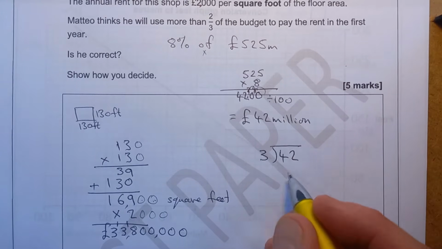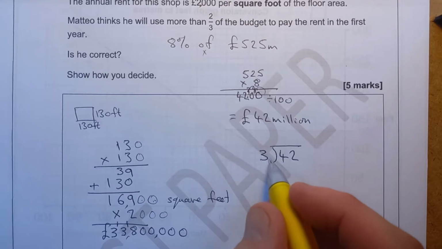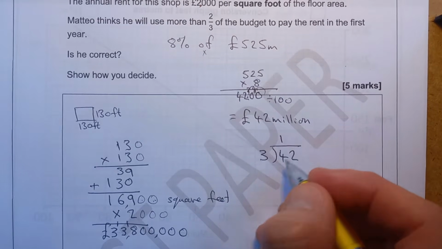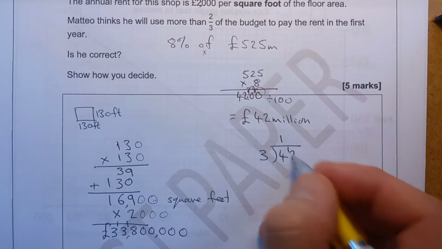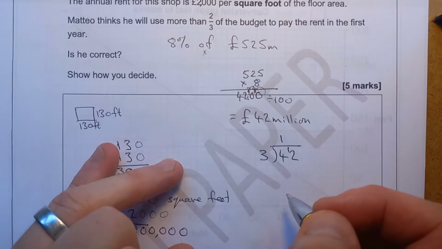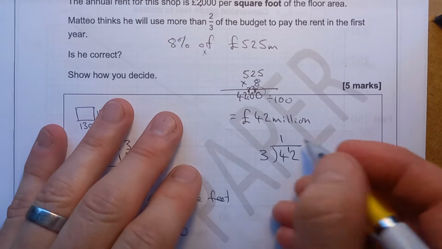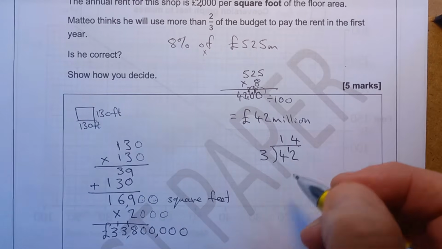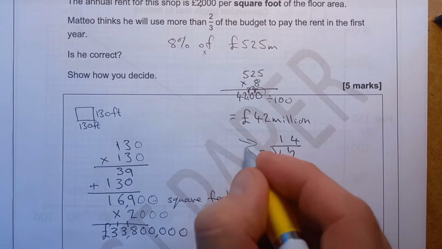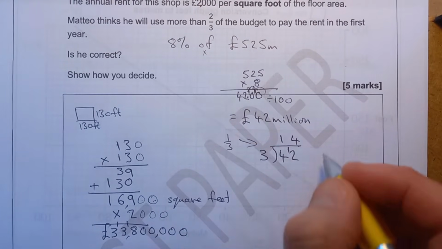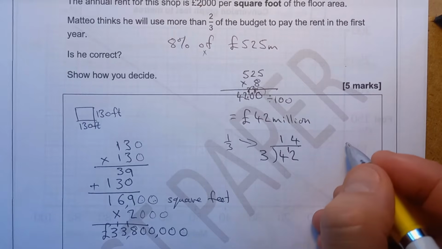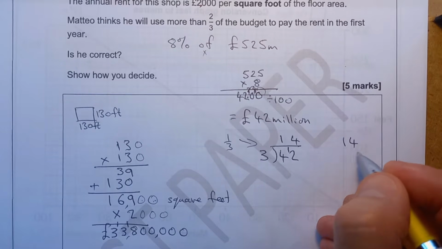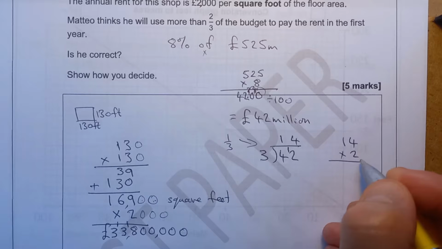In other words, let's divide it by 3. 3 goes into 4 once, remainder 1. 3 goes into 12, 3, 4, 6, 9, 12. That's 4 times. So that's 1/3.